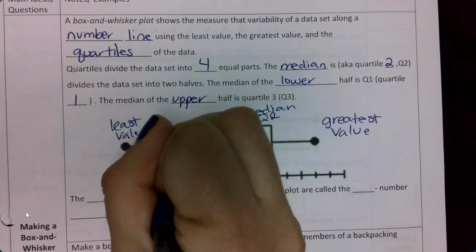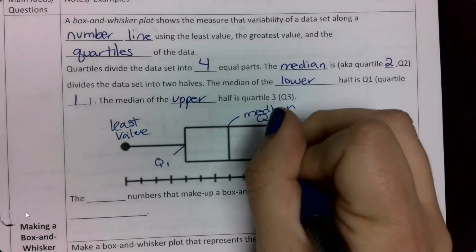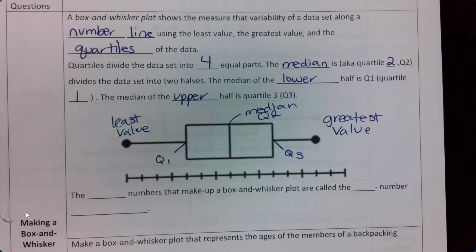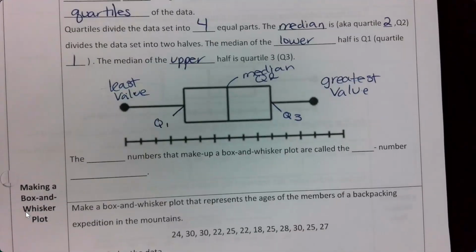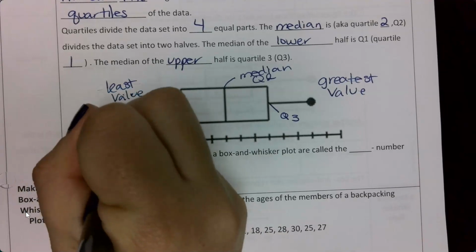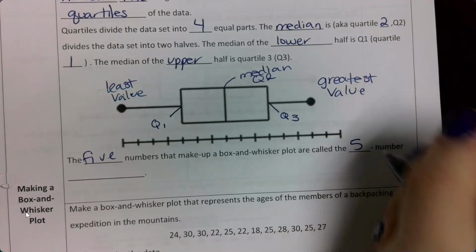Right here is my first quartile, and right here is my third quartile. Okay, so the 5 numbers that make up this box and whisker plot are called a 5-number summary.